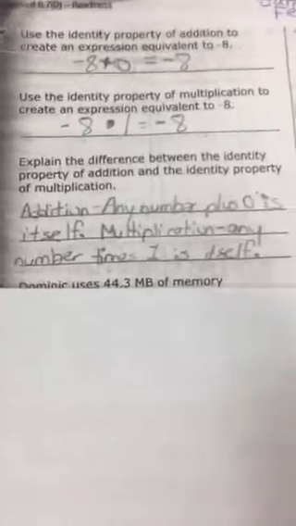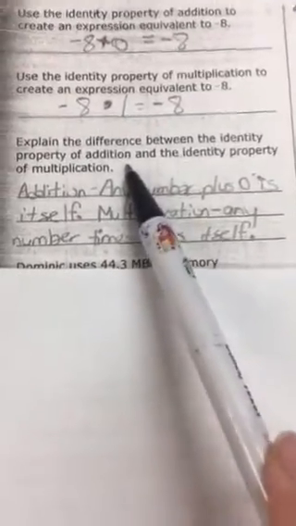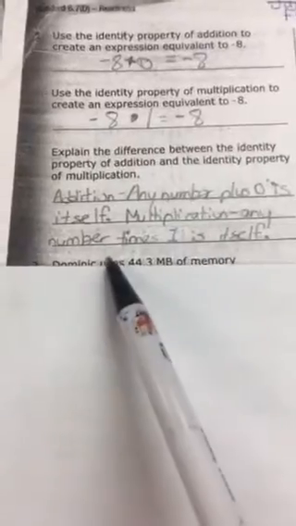Okay, so the difference between the identity property of addition and the identity property of multiplication is, for addition, any number plus 0 is itself. For multiplication, any number times 1 is itself.